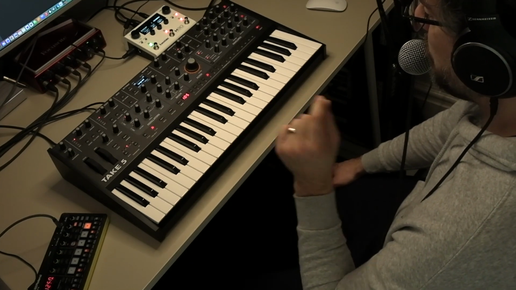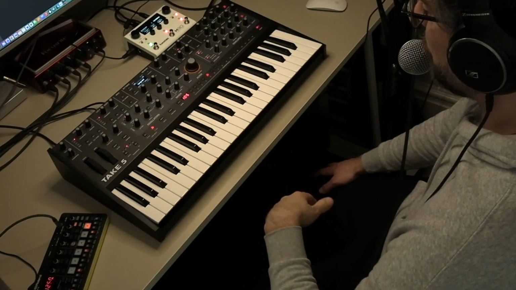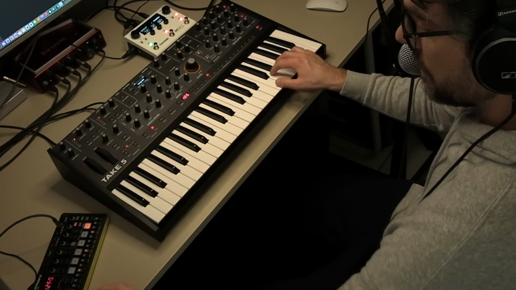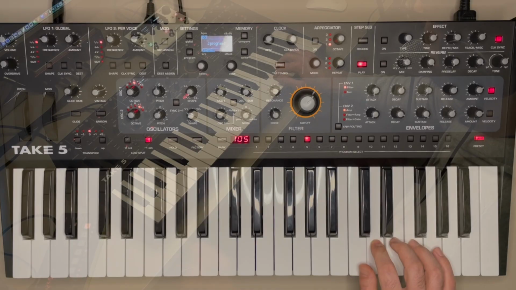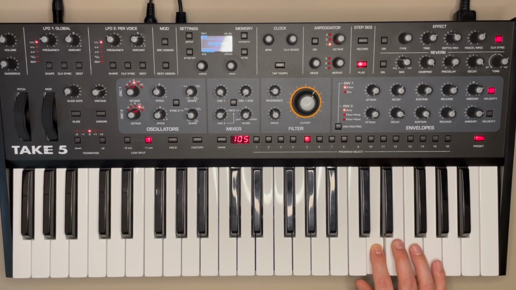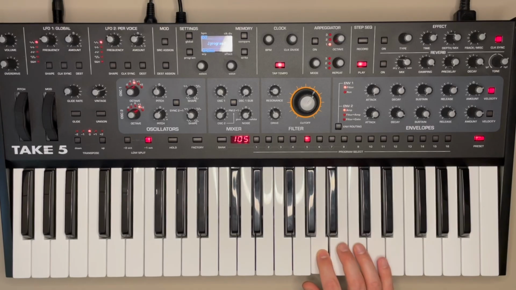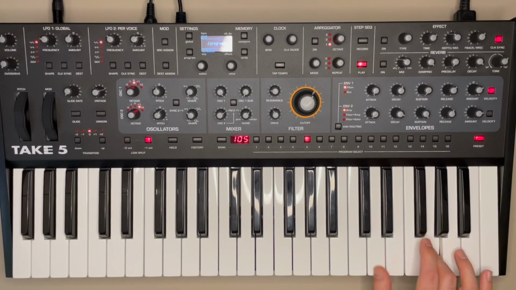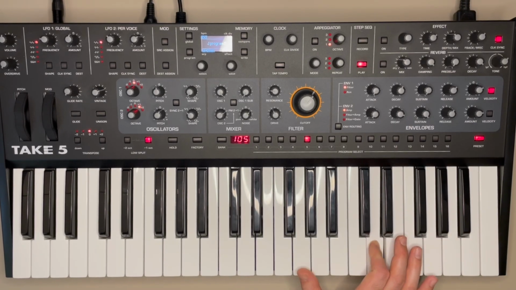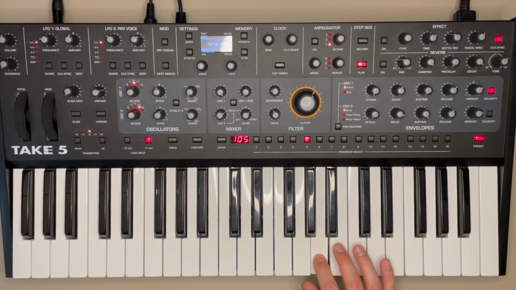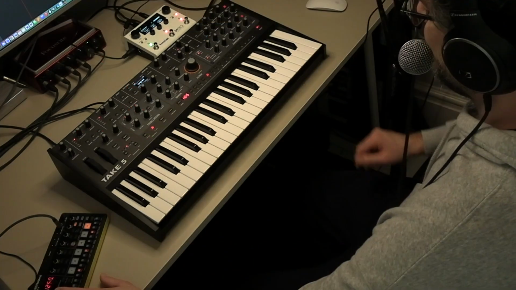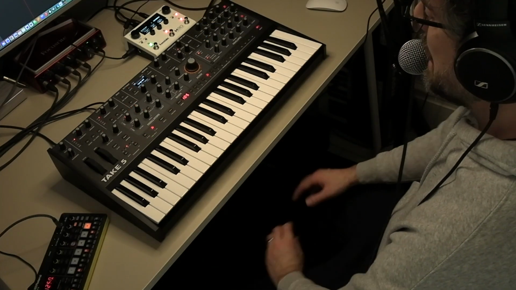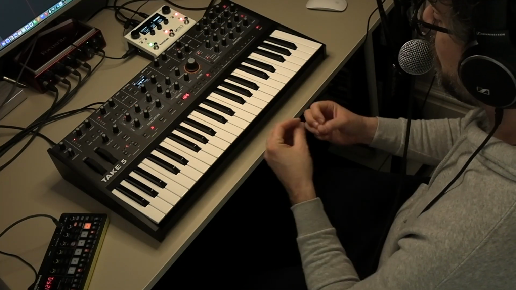The melody utilizes a lot of non-chord tones or extensions. So let's listen to that. Okay, so that's the actual melody. Same rhythm, but different notes.